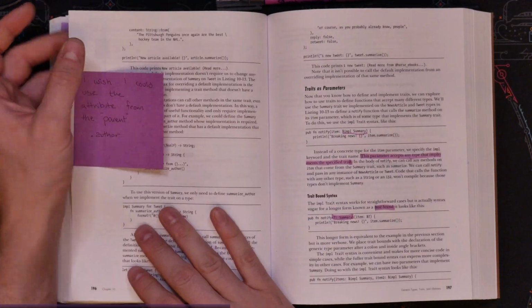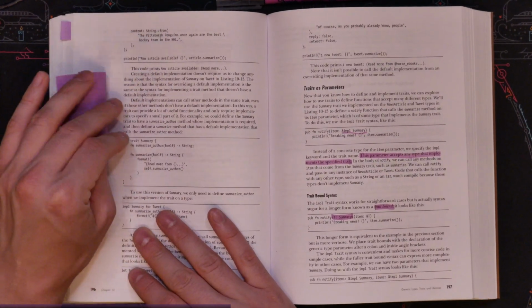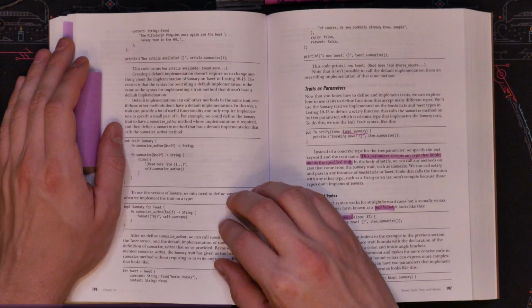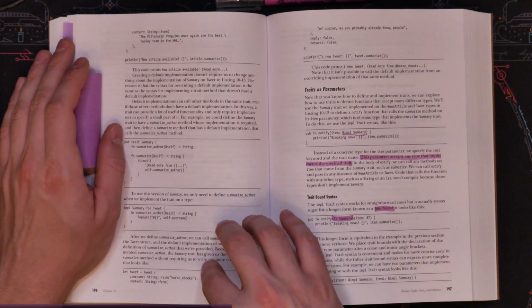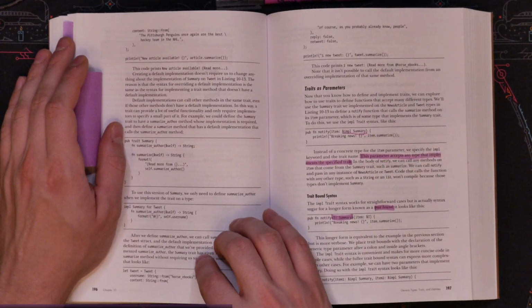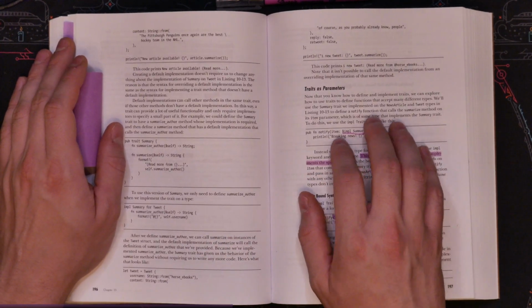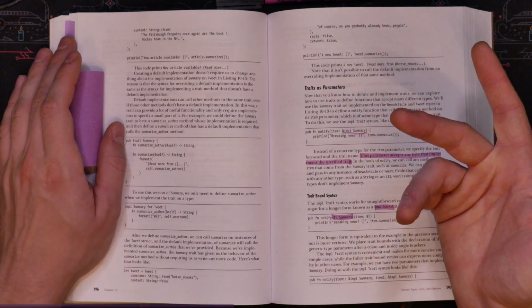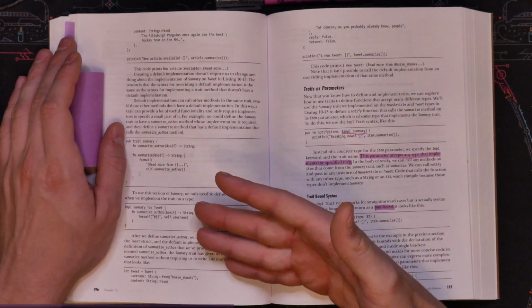Instead, we kind of get a weird roundabout way of doing it, which is I then have to make an abstract called summarize author, and then anything that implements it has to come up with its own definition of what summarize author ought to do. And because the attributes can be different, i.e. username or author, then we have two different implementations, two different functions.